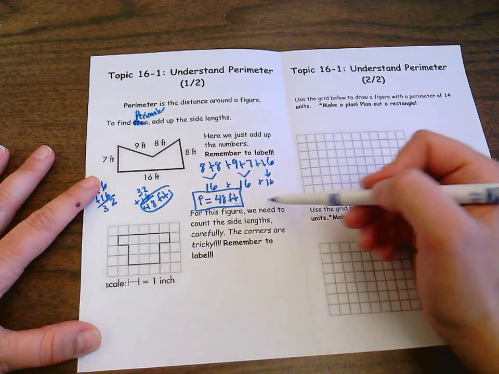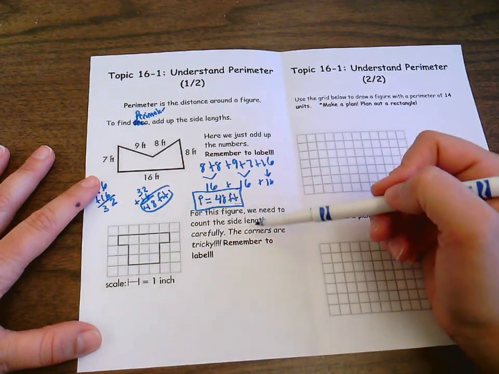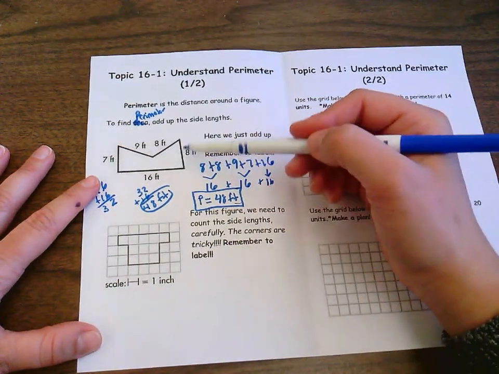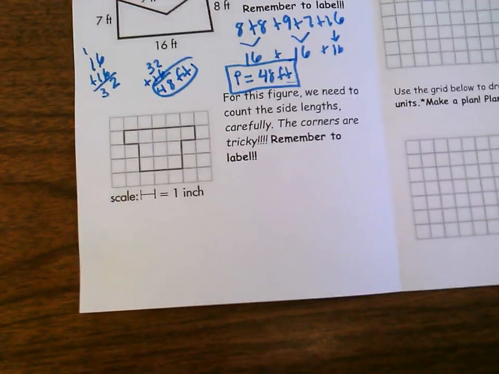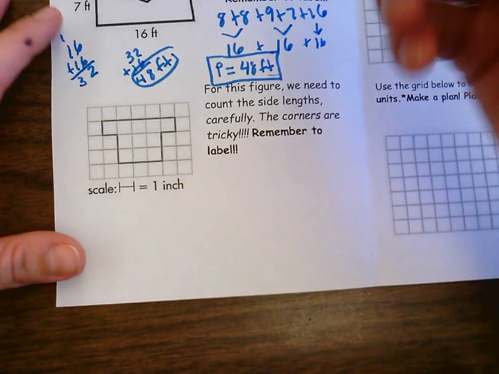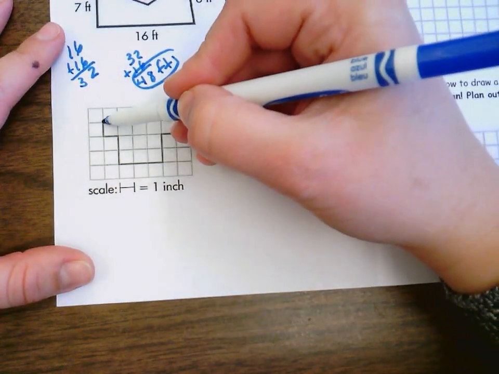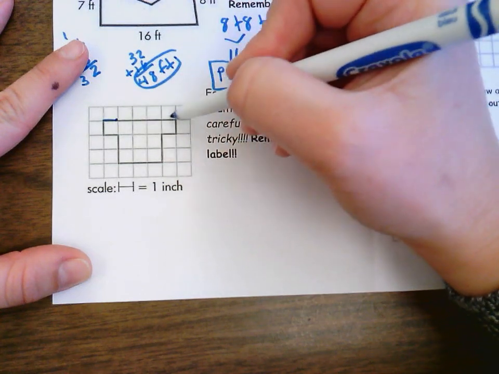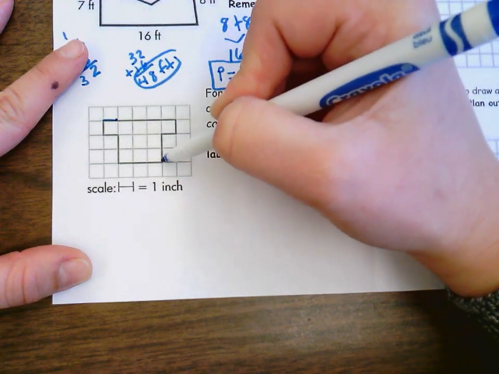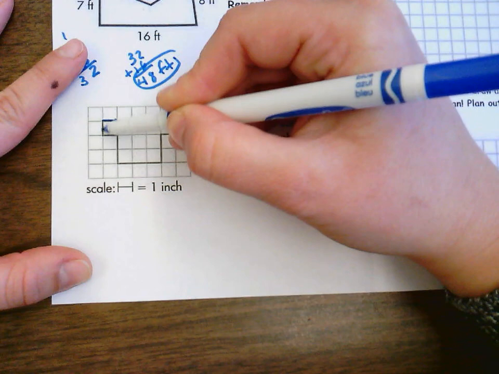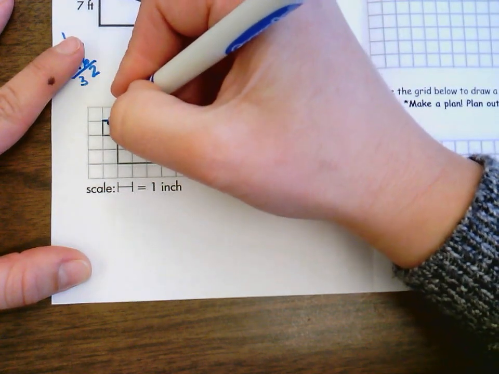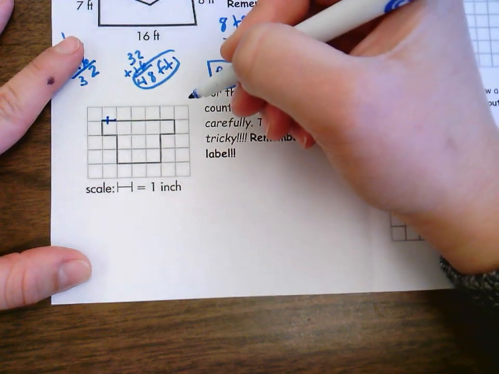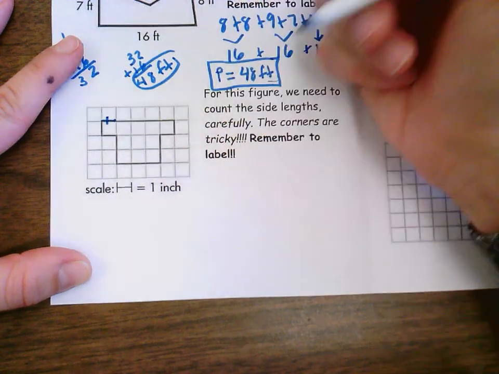So for this figure over here, we're actually going to need to count the side lengths. We don't have them labeled like up here. Now we need to be careful because this can get really tricky around the corners. So what I want to look for is the sides of the squares. So there's one side there, and I want to go all the way around the figure, marking them up and counting them. I like to use these little hash marks here to make sure I'm counting each one and I don't skip any.